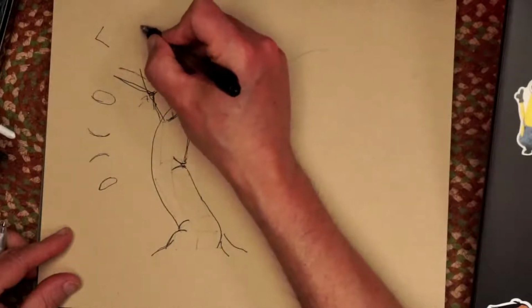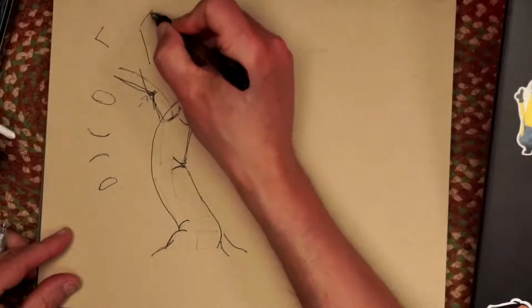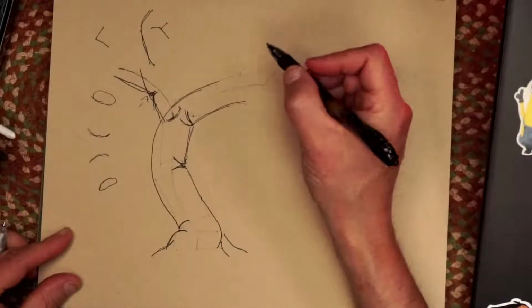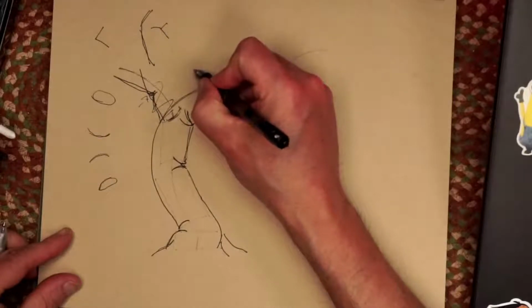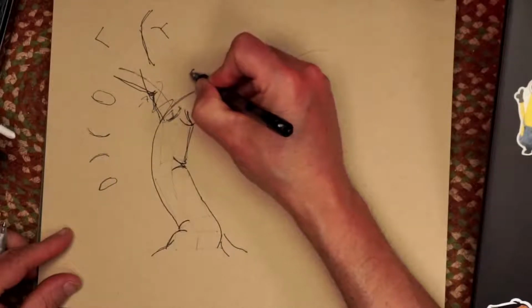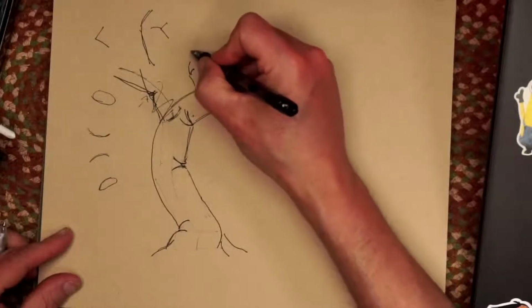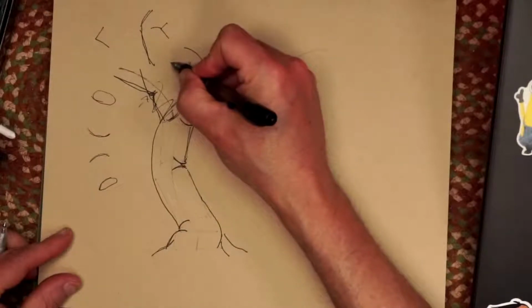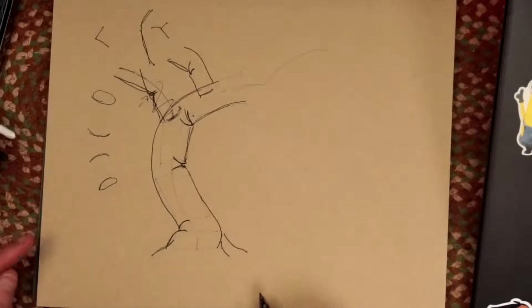And the stretch will be on the more open angle. Okay, so let's try that again. Let's come out here. Let's go up, and then let's go more extreme. Then that would be the stretch. And that would be the bend.